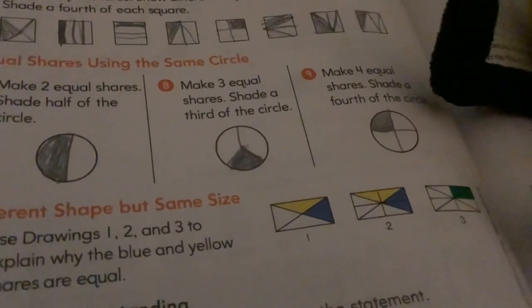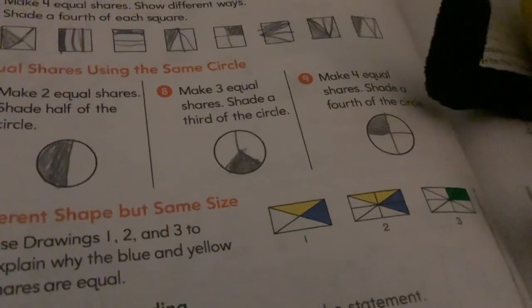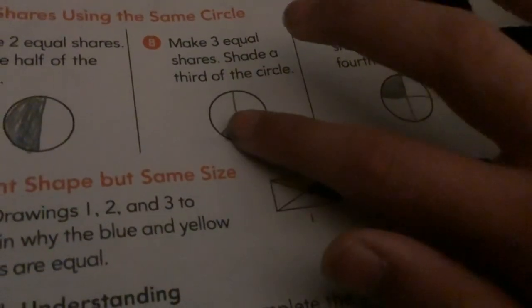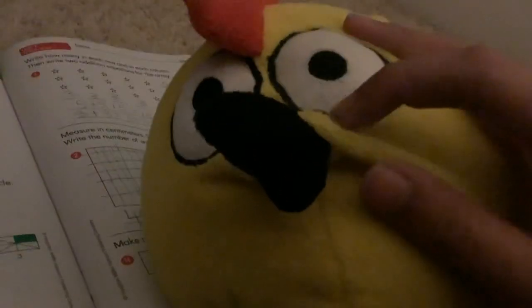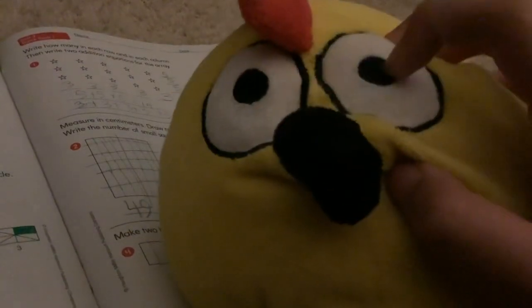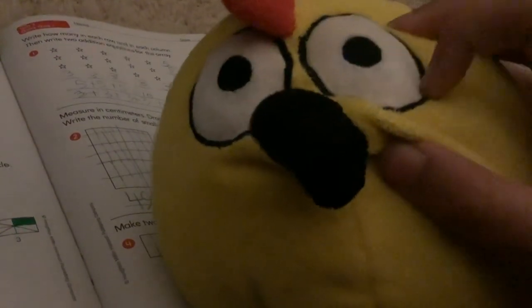Make 3 equal shares, shade a third of the circle. A third is this piece. This piece represents 1/3 of the entire circle. Same with our eyes. See? 3/3 makes 1 whole eye.